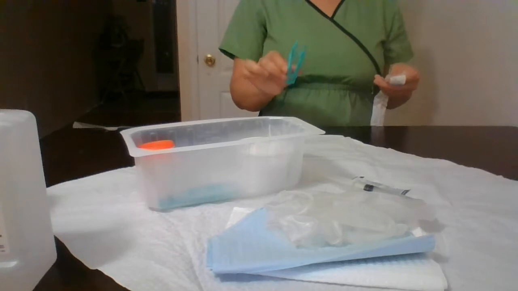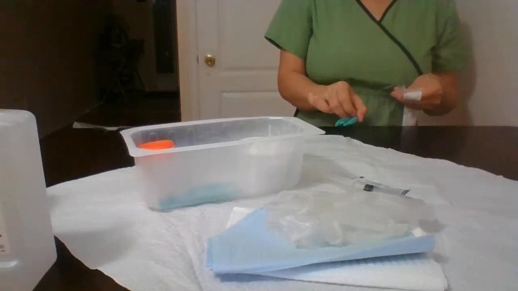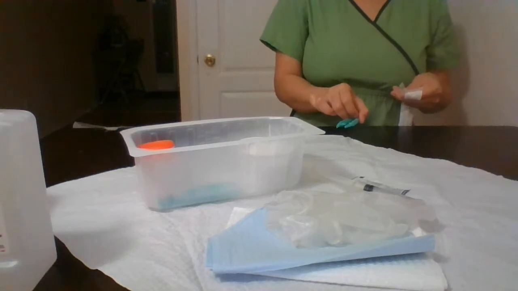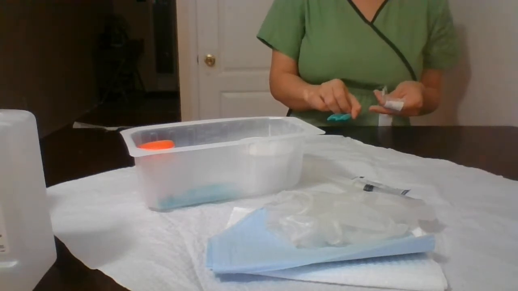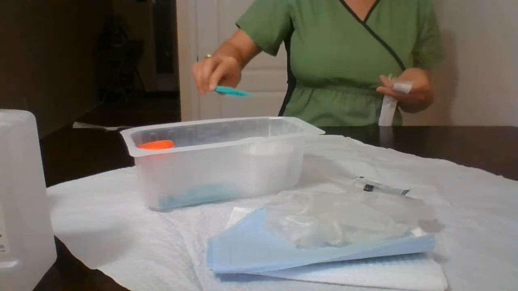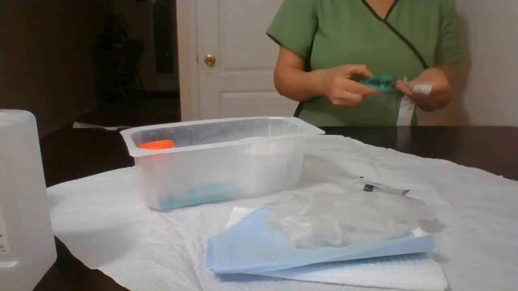I made sure that the tip of my forceps was placed within my sterile field, while the bottom did not have to be sterile. Unfortunately, you couldn't see the way I placed it there, but it was placed the right way.